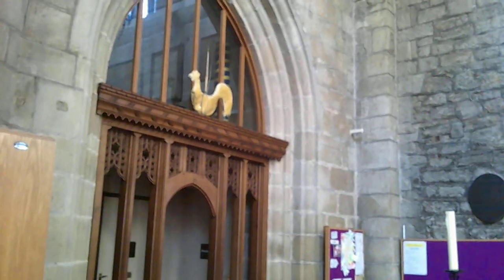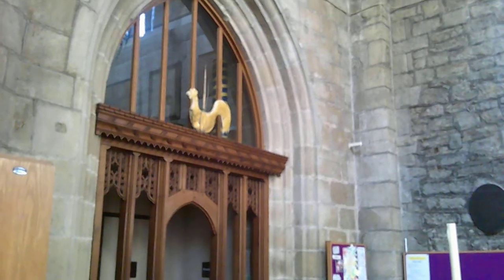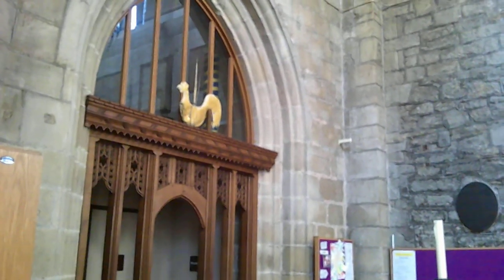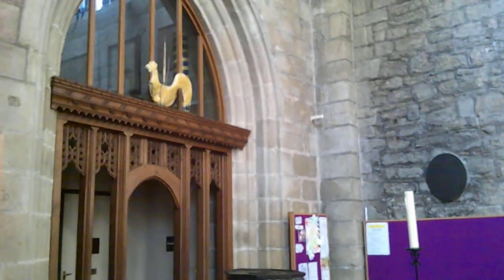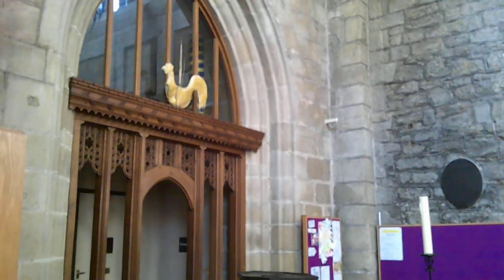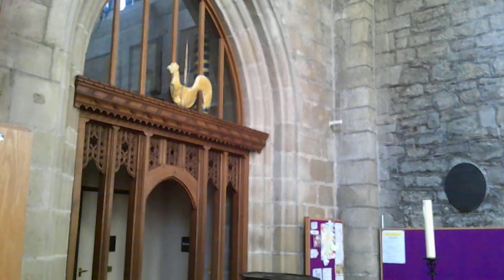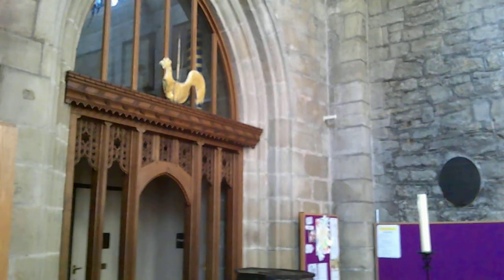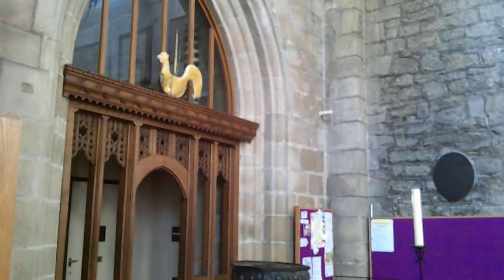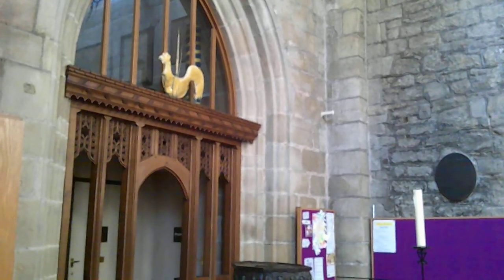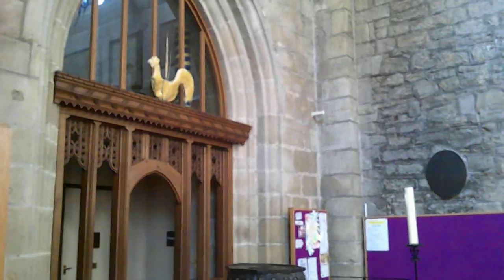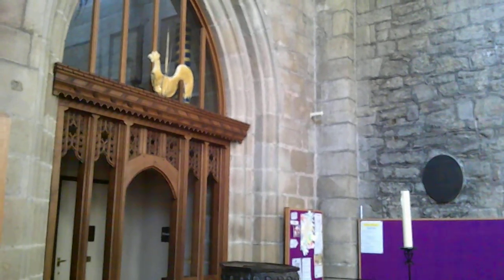This church is dedicated to St. Peter and St. Paul, and the cockerel is an emblem of St. Peter, because, of course, the Apostle Peter said to the Lord Jesus, "Lord, if everyone else denies you, I'll never deny you," and Jesus said, "Before the cockerel has crowed, you will deny me 3 times." And so the cockerel becomes a symbol of St. Peter and a reminder of his weakness.